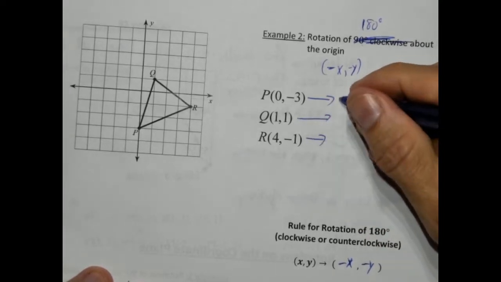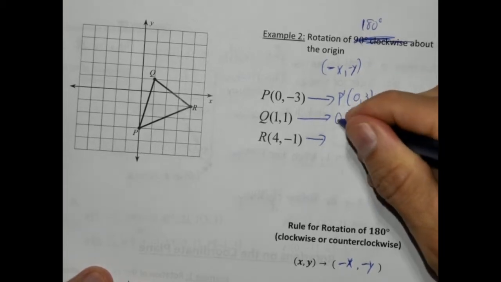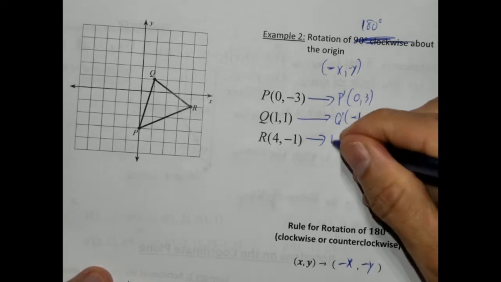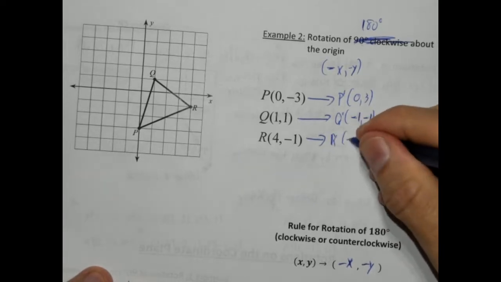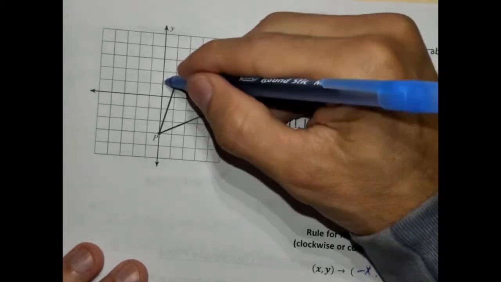So let's go ahead and change those signs. So P prime is going to be (0, 3). Q prime is going to be (-1, -1). And R prime is going to be (-4, 1). Now we need to graph those. So (0, 3), 1, 2, 3. That's P prime.